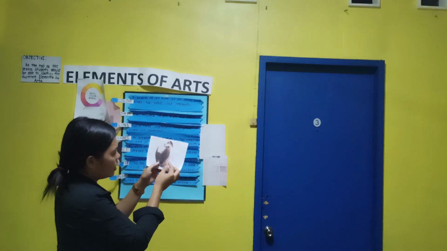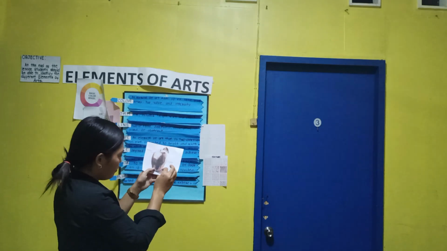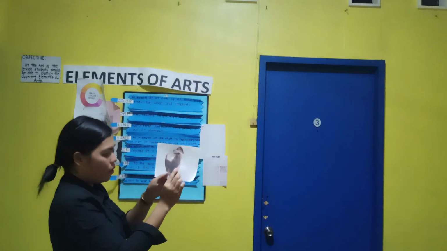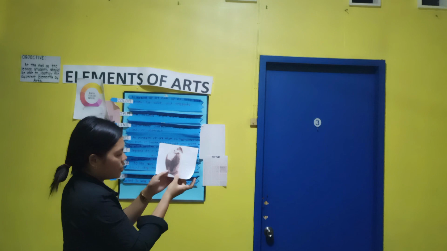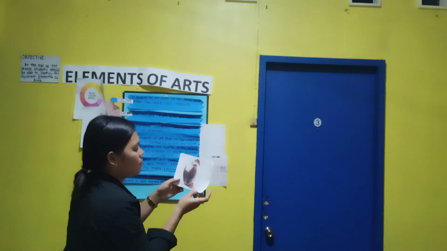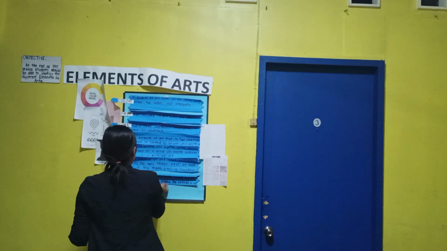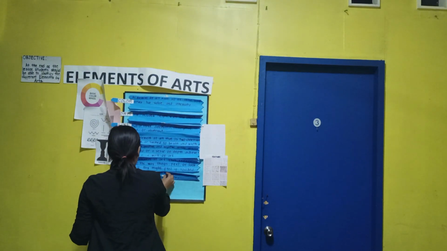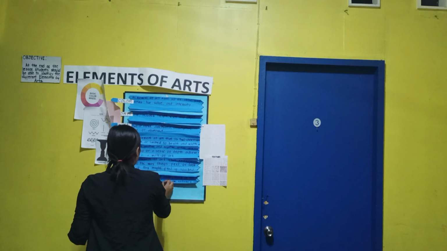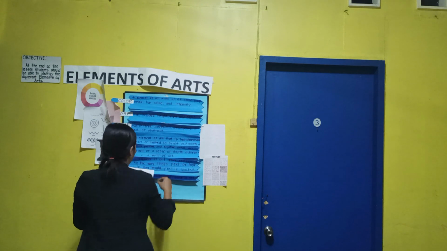So the shadow is the dark of your drawing, and of course the cast shadows. So this one, the shadow. So light to darkness. And in the middle, between the extremes, is called middle gray.